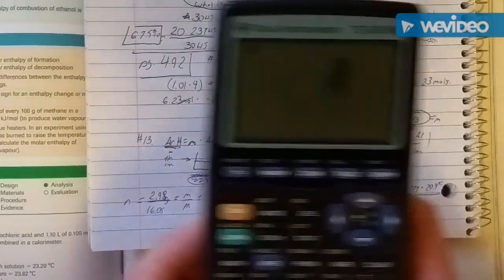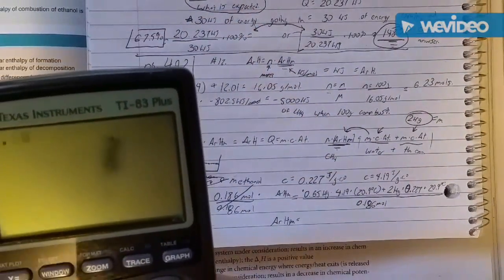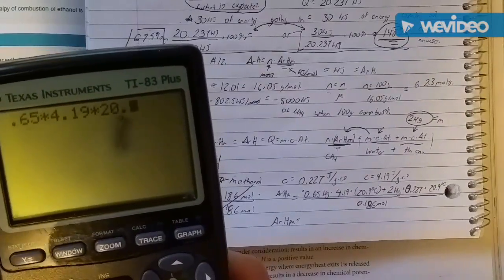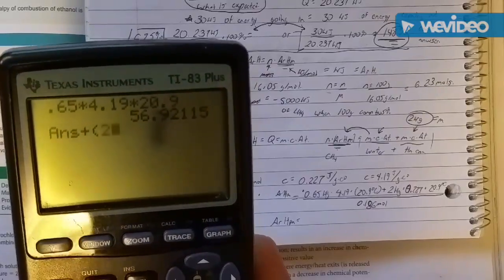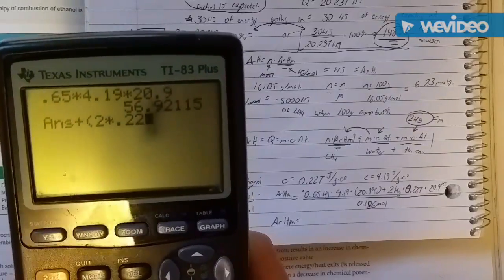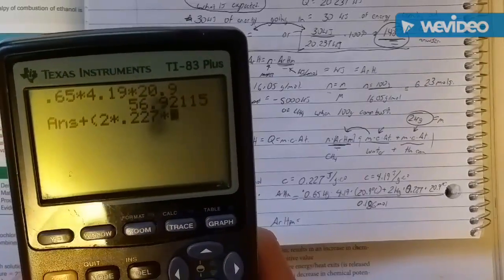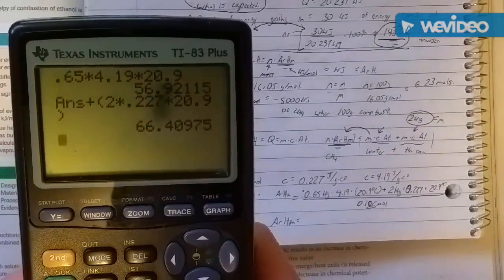So we're going to have 0.65 times 4.19 times 20.9, plus, in brackets, 2 times 0.227 times 20.9, equals 66.4.